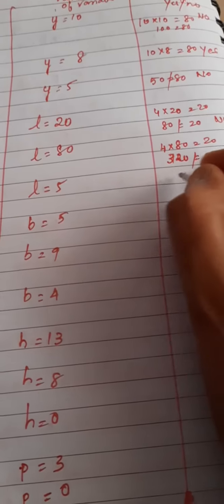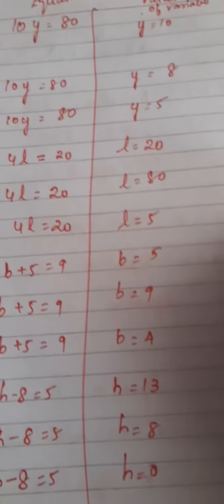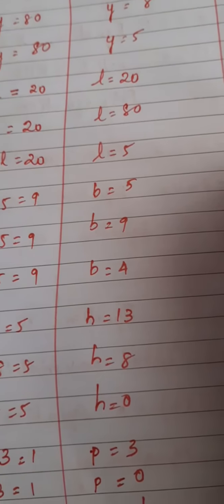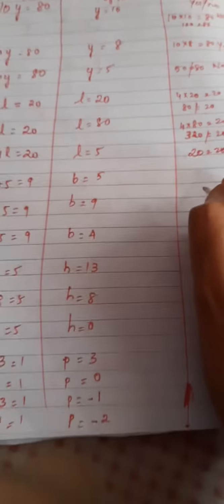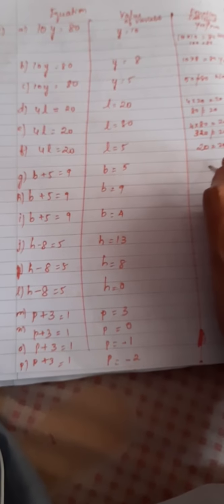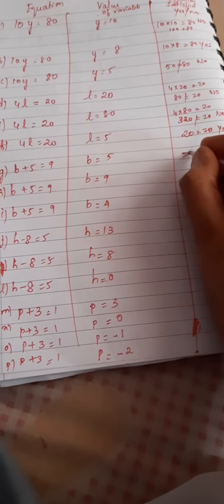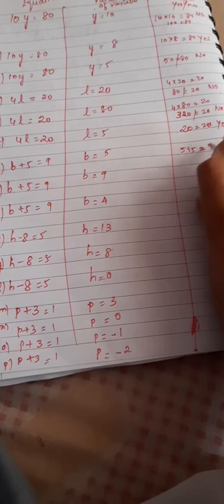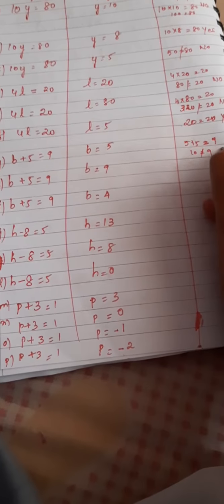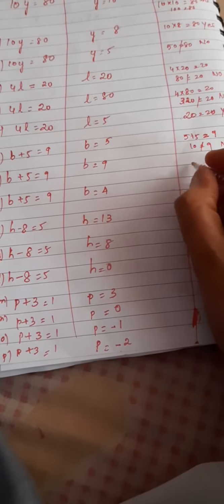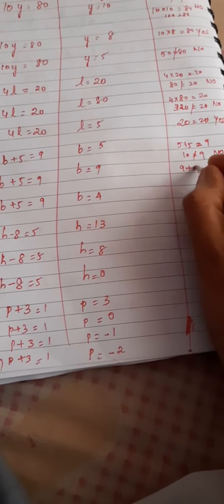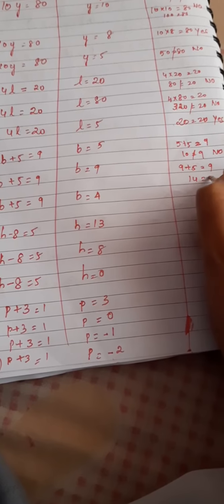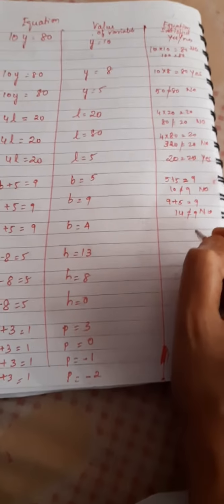Next, l equal to 5. So 4 into 5 is 20 equal to 20. LHS is equal to RHS. So the equation is satisfied, yes. Next, b plus 5 equal to 9. The value of b is 5. So 5 plus 5 is 10, RHS is 9, so 10 equal to 9. No, the equation doesn't satisfy. Next, the value of b is 9, so 9 plus 5 equal to 9. No, 14 equal to 9. No, so the equation doesn't satisfy.